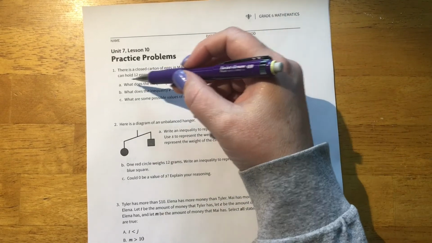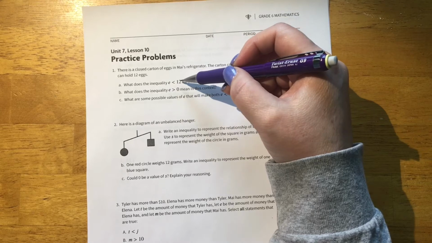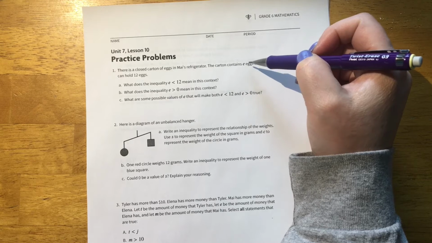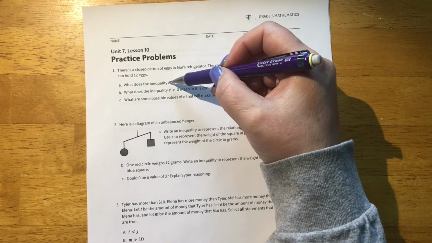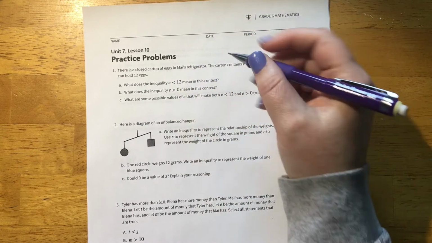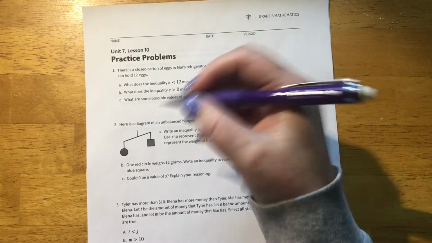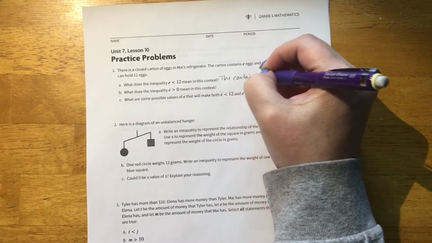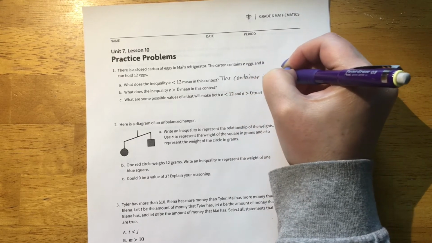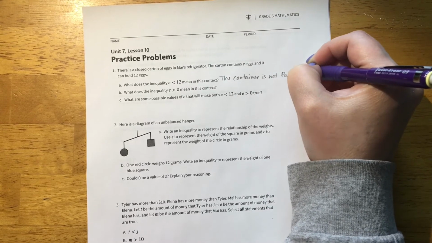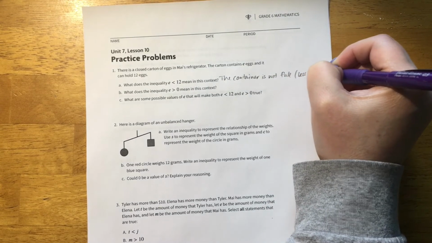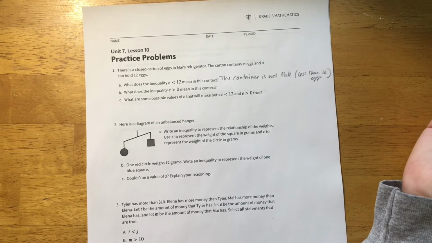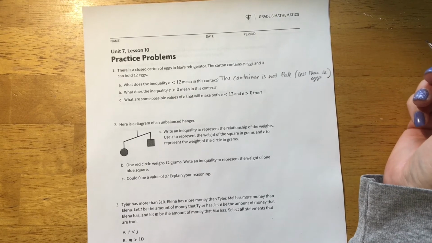Okay, part A. What does the inequality E is less than 12 mean in this context? Well, if E is the number of eggs in the container, then the number of eggs in the container is less than 12. So this means that the container is not full. It does not have 12 eggs in it. It's not full. There's not 12 eggs in it, or else if it had 12, then it would be full, right?